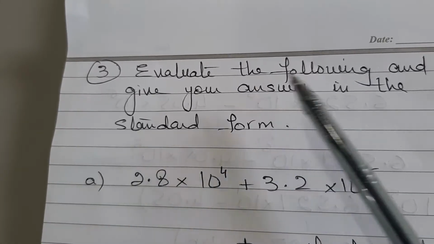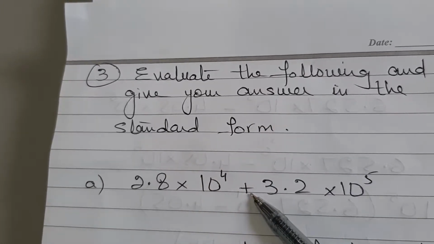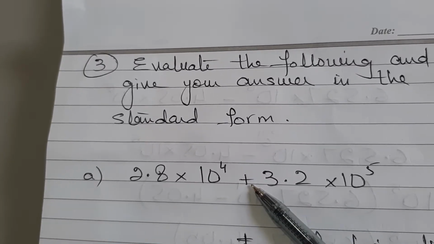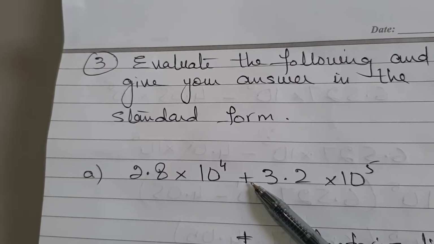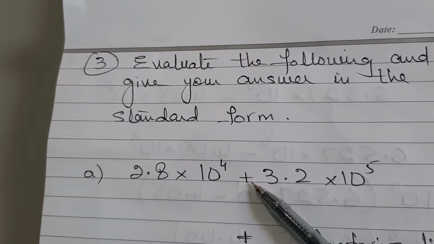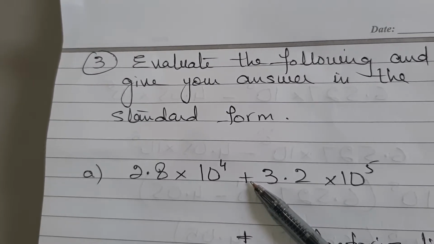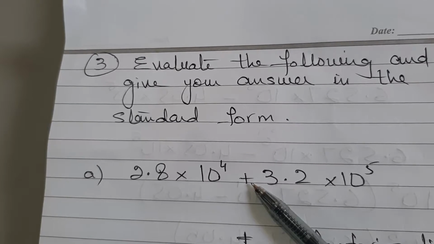When the question says evaluate and give your answer in standard form, in place of plus you can have minus, multiplication or division. When you have plus and minus here, you use the factorization method, and when you have multiplication or division, I'll show you, you simply multiply and apply the law of indices. So let's see the 4 cases.